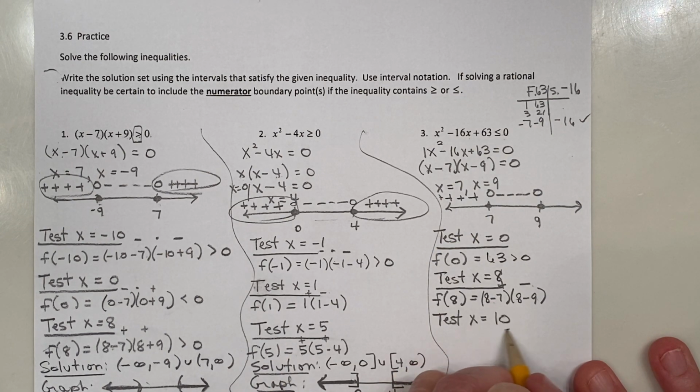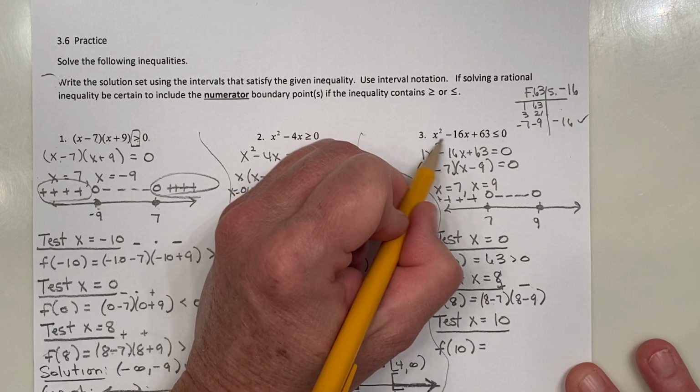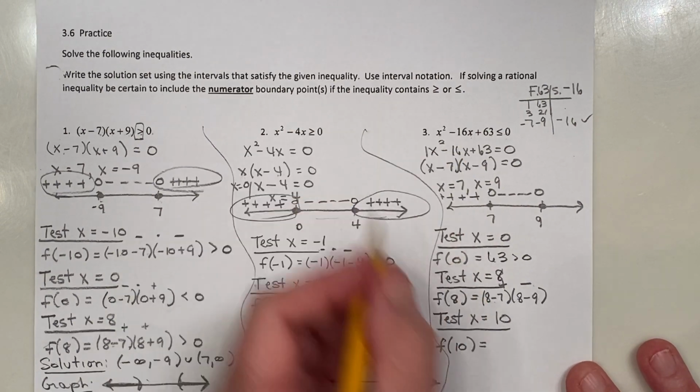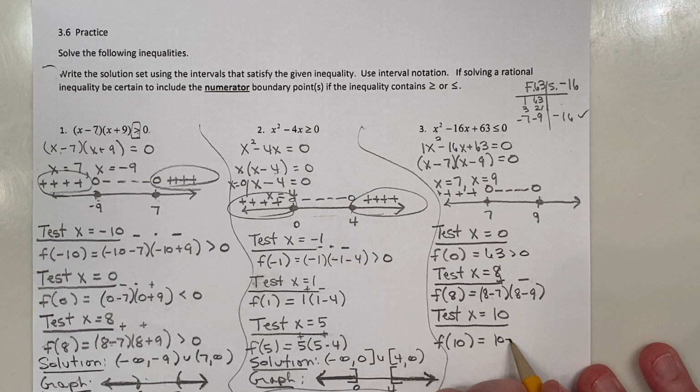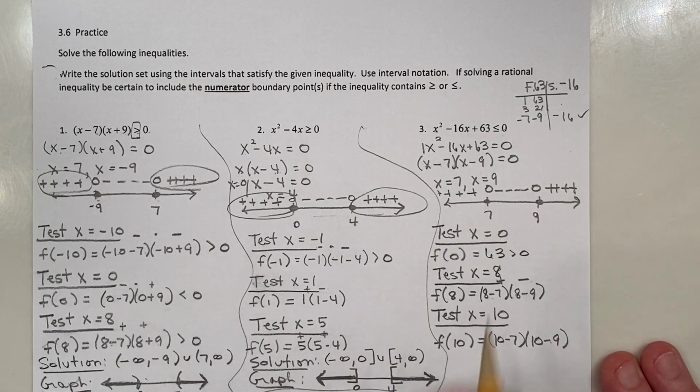And I'll test 10. I can plug 10 back here and here, but I might as well plug in 10 here and 10 here. So 10 minus 7 and 10 minus 9. So positive multiplied by positive gives me a positive solution.